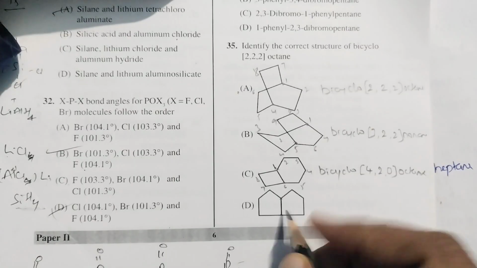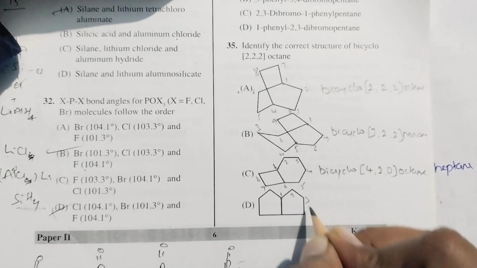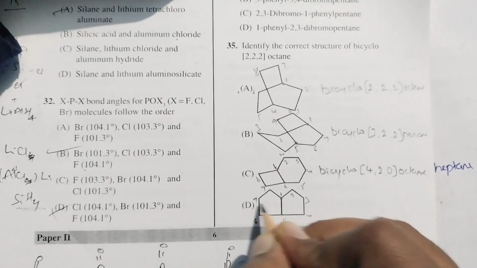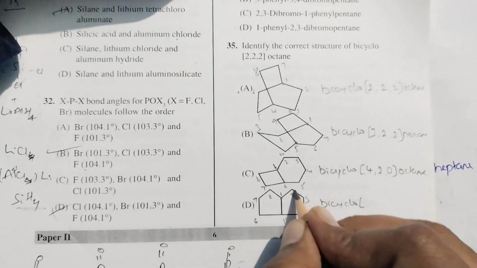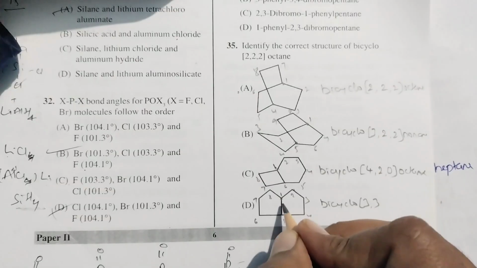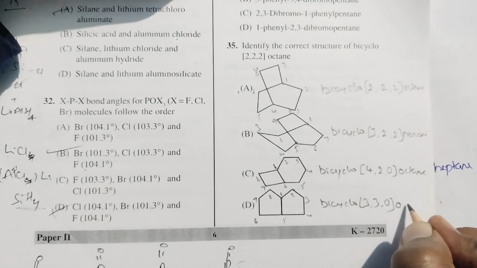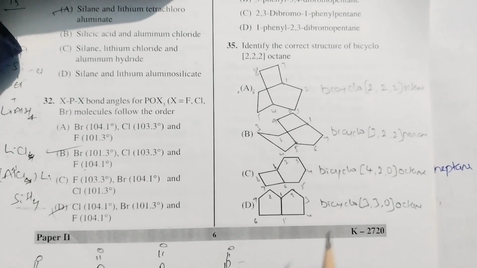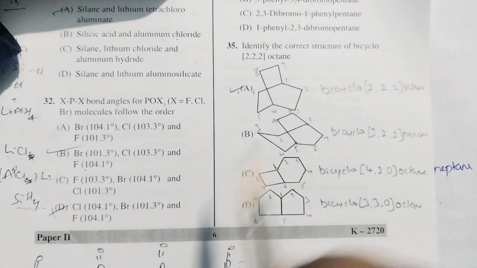These are the bridge carbon atoms. Since both are the same, you can take 1 2 3 4 5 6 7 8. Bicyclo 3 3 0. There is no carbon atom between this, hence it is 0. Total number of carbons is 8, hence it is octane. This is the name. The answer is A because it is bicyclo 222 octane.